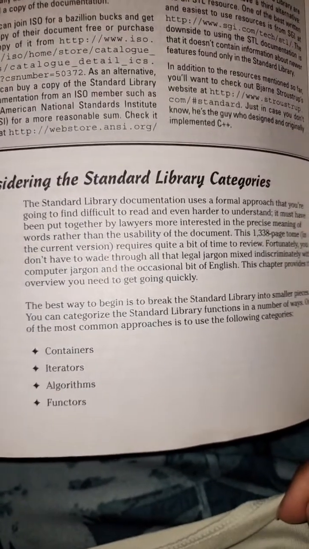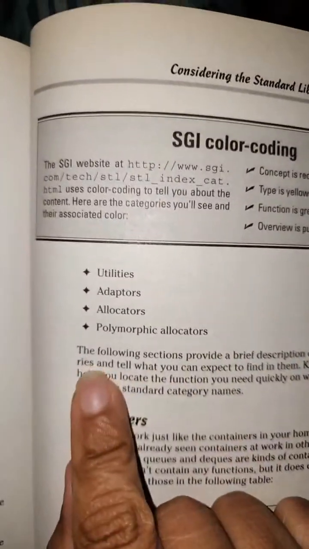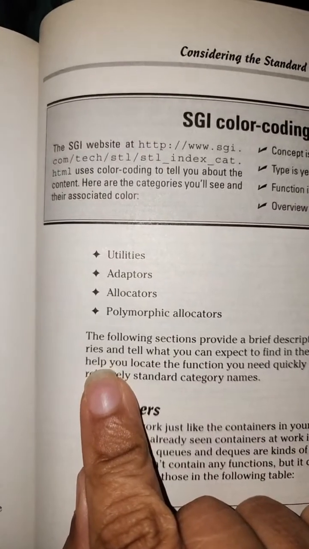Containers, iterators, algorithms, functors. SGI color coding. The SGI website. Ooh, color coding is great.